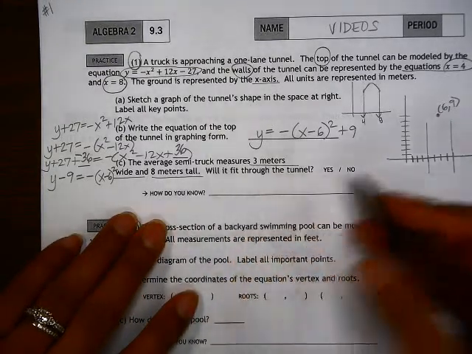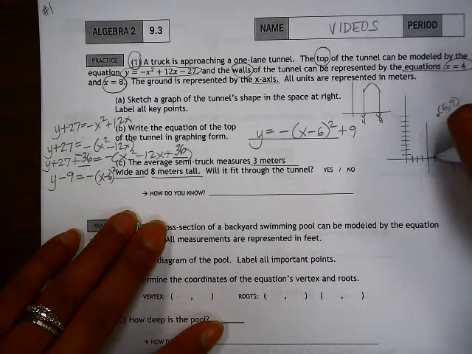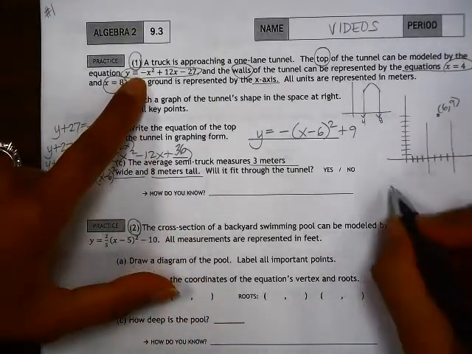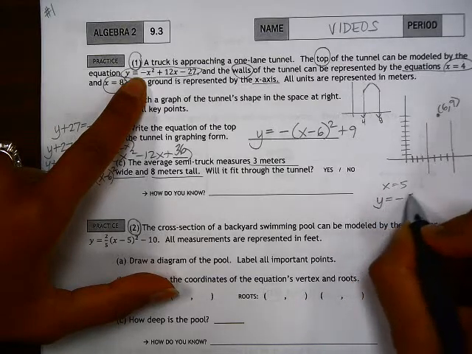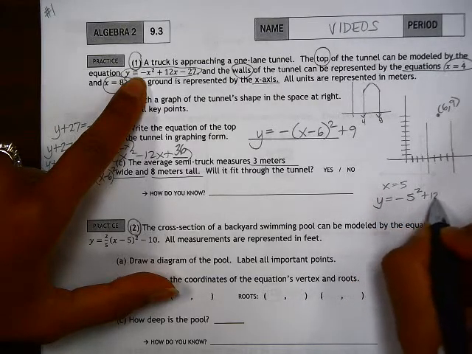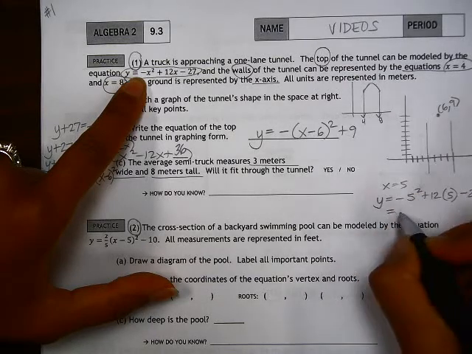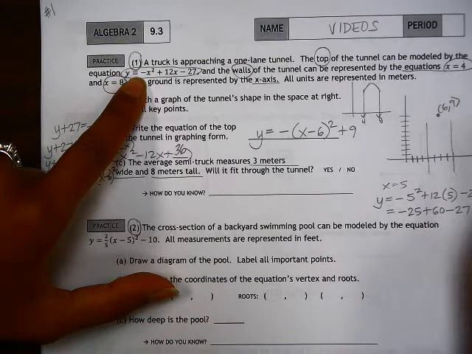So we're really concerned about the width of the tunnel here. So I'm going to go ahead and calculate when x equals 5 what my y value would be by just plugging back into the original equation. So if x equals 5, y will be equal to negative 5 squared plus 12 times 5 minus 27 equals negative 25 plus 60 minus 27.